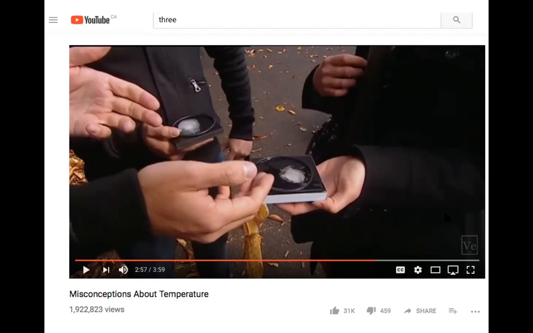Then all of these people he interviews say, oh yeah, the metal feels colder. Then wouldn't you expect that ice would take longer to melt on something that's colder? But he puts ice on the metal and ice on the plastic, and the ice melts faster on the metal.